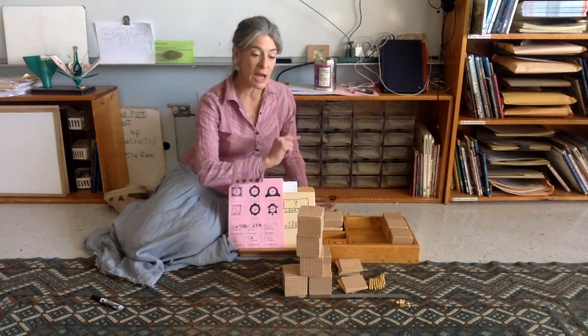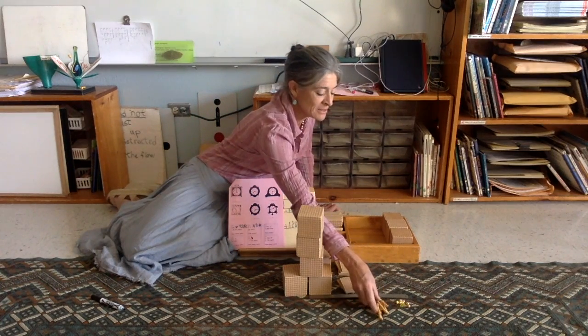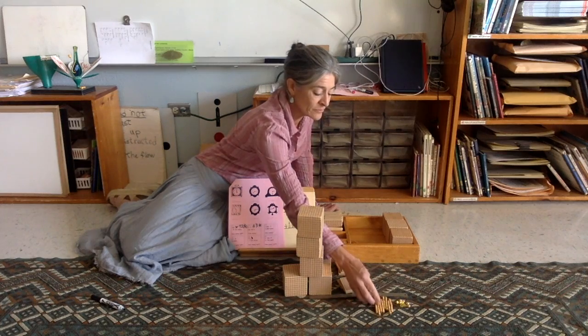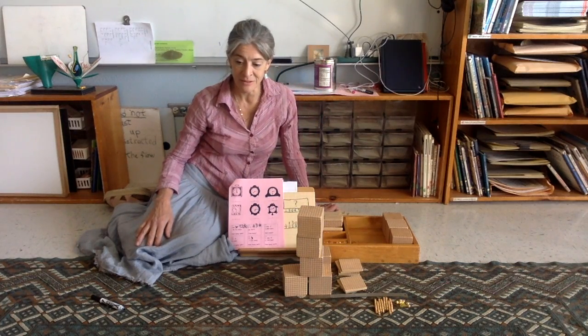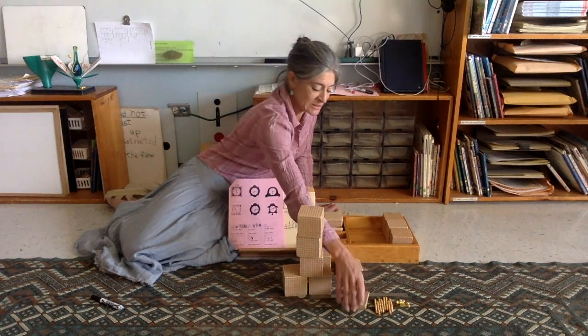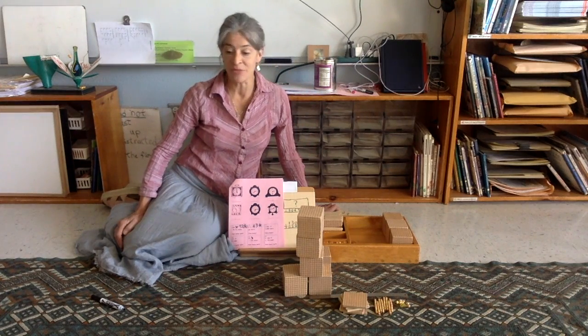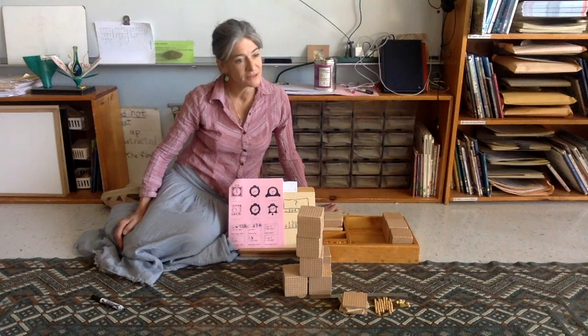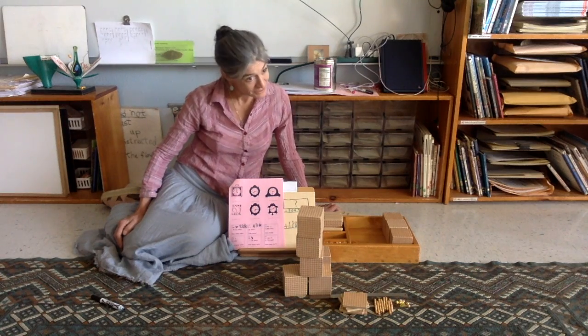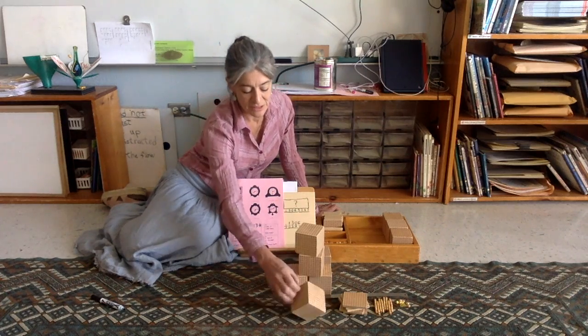All right. Now move all your tens below the ruler. And count them. 1, 2, 3, 4, 5, 6, 7, 8. Okay. Now move all your hundreds below the ruler. Now stack them and count them. 5. All right. Now move all your thousands below the ruler.